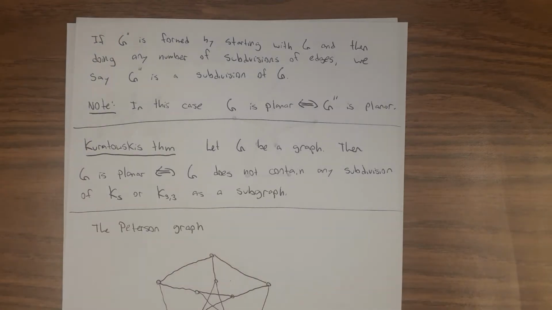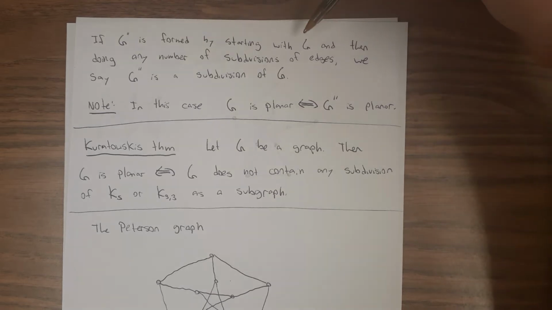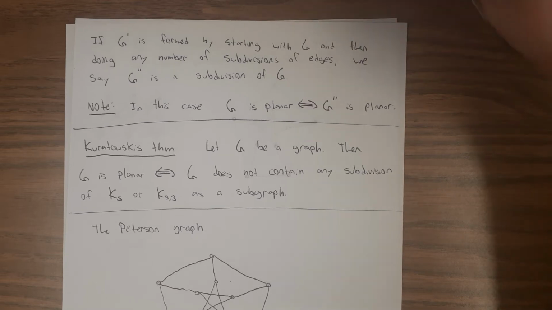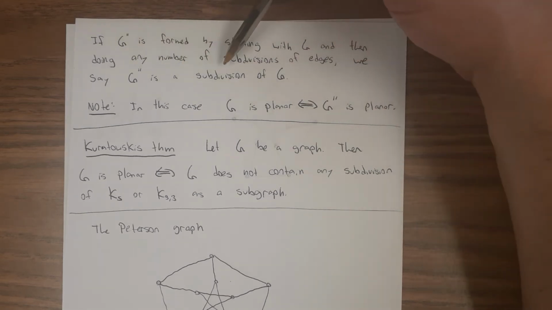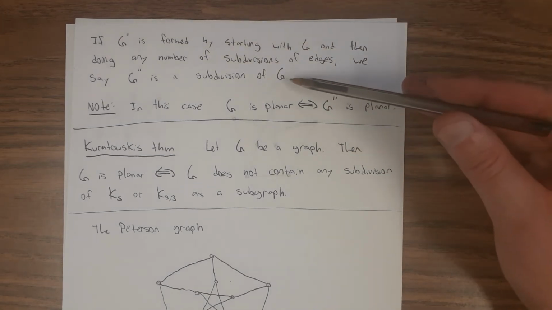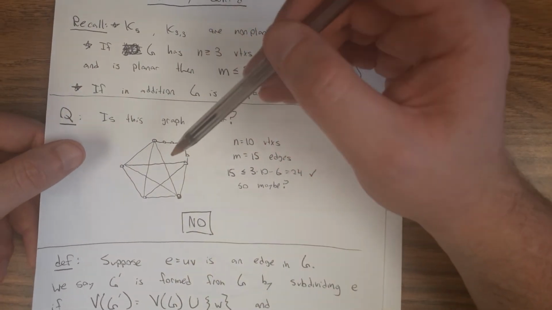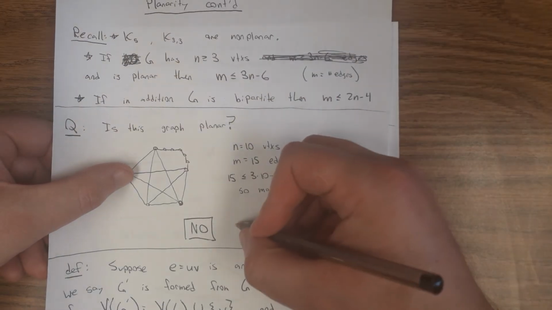If you do this repeatedly, like if say you have a graph G double prime and you form it by starting with G and then doing any number of subdivisions of edges, so you subdivide an edge and then you take that graph and maybe subdivide another edge and then another one, and you do this several times, the resulting graph, we just call that graph a subdivision of G. So in this language, the graph that we talked about a minute ago is a subdivision of K5.